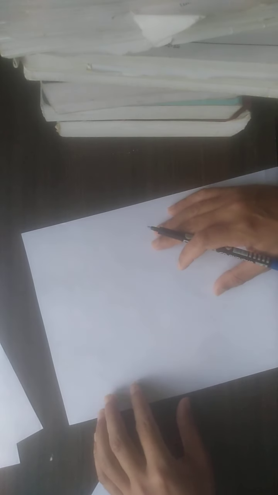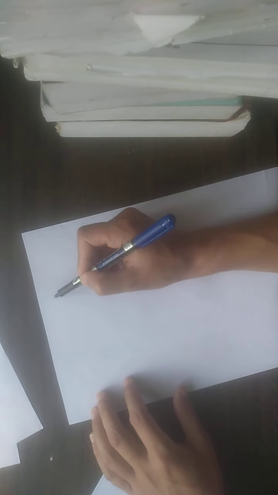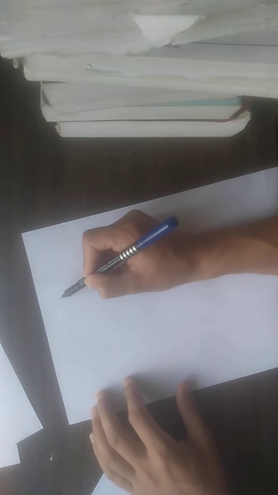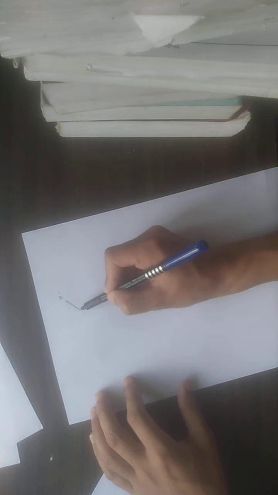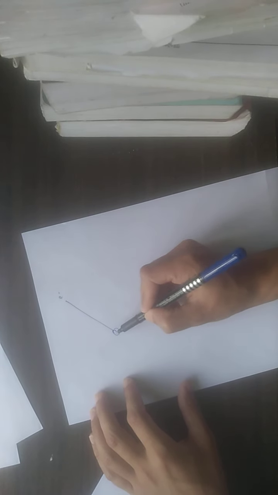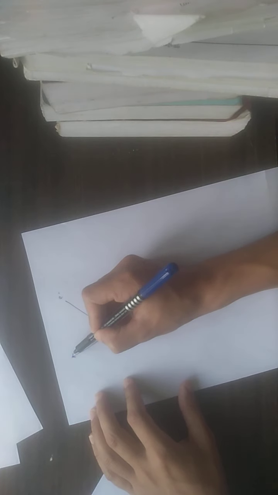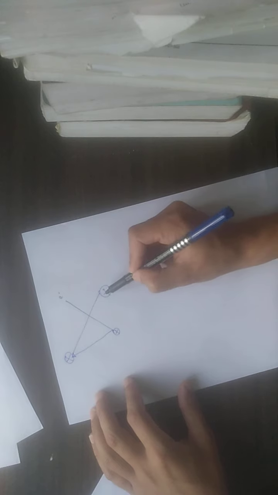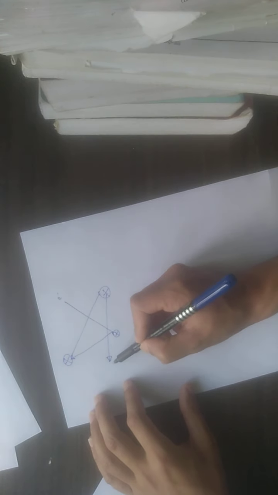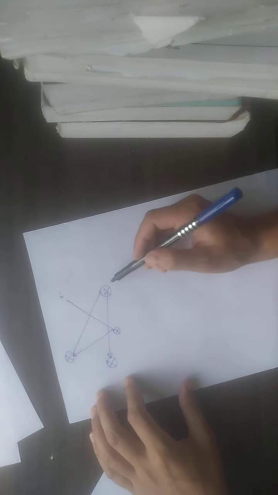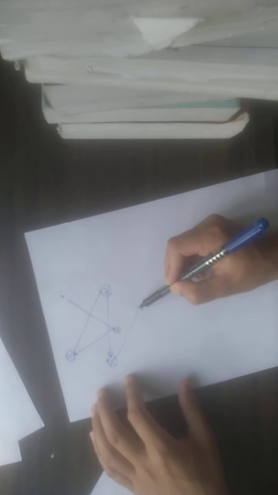Now suppose this is the trajectory of an electron. It collides with an atom, it goes like this. It collides with an atom, again it comes like this. It collides with an atom, it goes like this. It collides with an atom, again it comes like this.